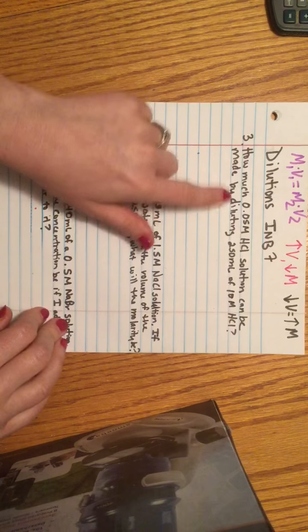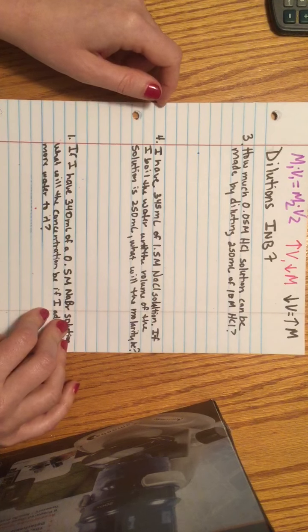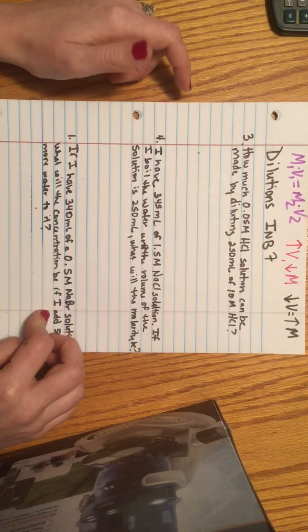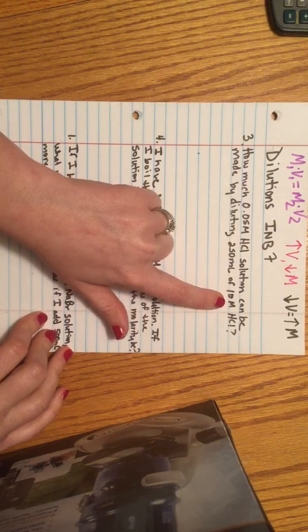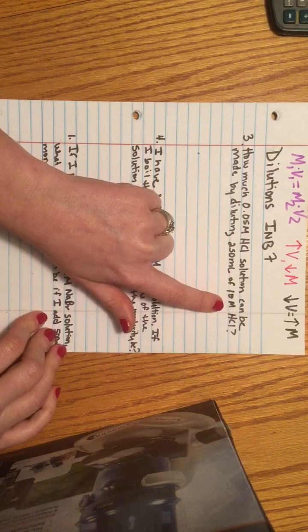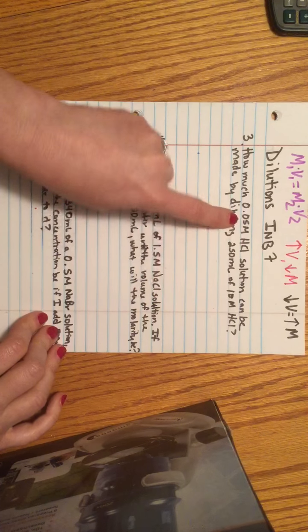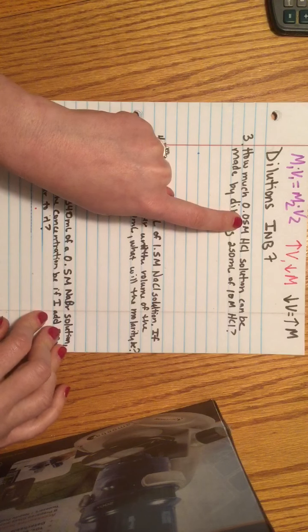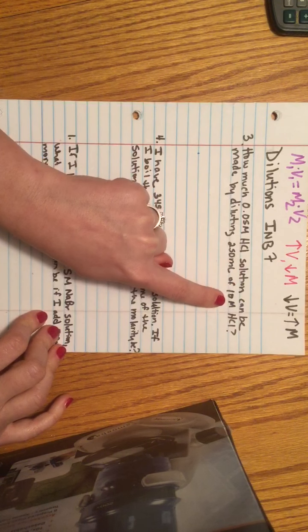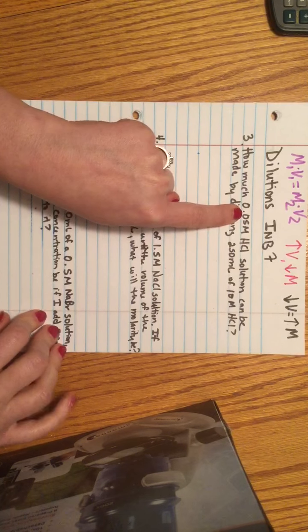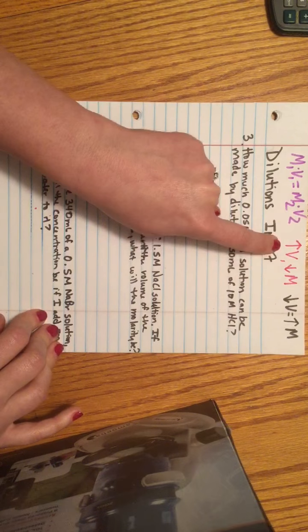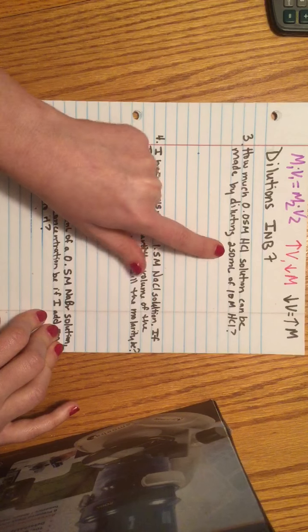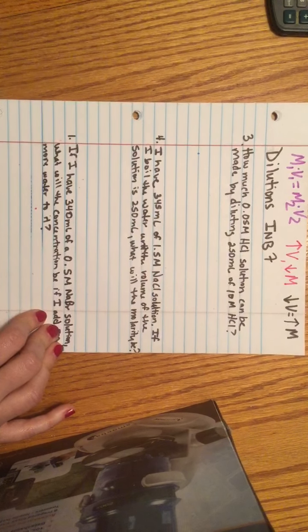Problem number 3 says, how much of a 0.5 molar HCl solution can be made by diluting 250 milliliters of a 10 molar HCl solution? So we know that we're going to be taking 10 molar and we're going to be reducing the molarity, or making it less concentrated, all the way down to 0.5 molarity. So if I'm just thinking about it, if it's going to become less concentrated, I'm going to have to add a lot of volume. And I can look up here and see if it becomes less concentrated, the volume should go up. So my answer should go up from 250, but we're going to see that.